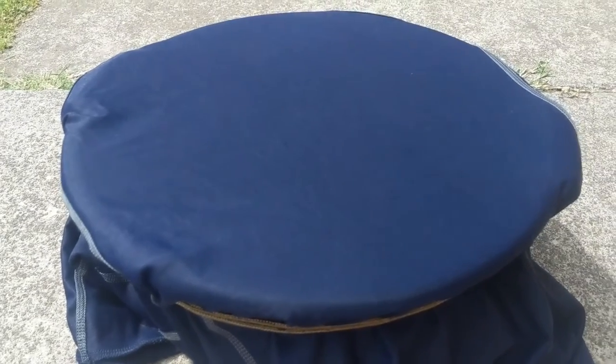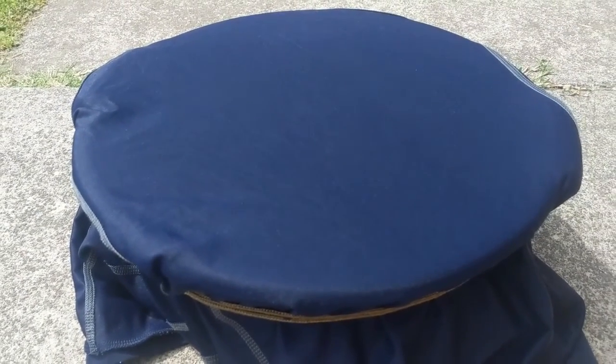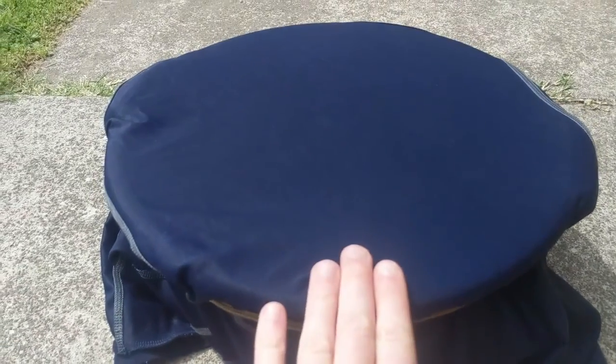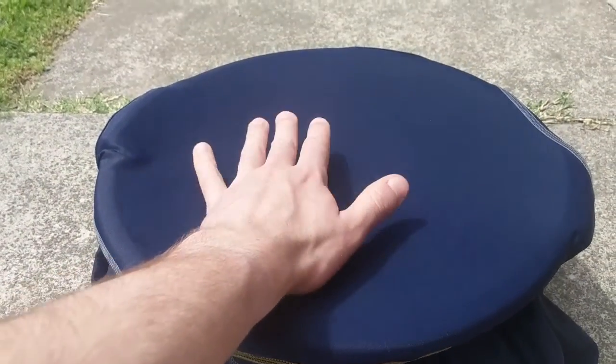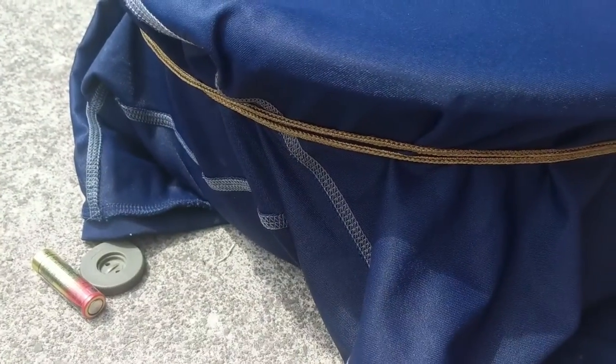G'day folks, what I've got here for you is a way to conceptualize space-time. What I've done is I've got a bucket and a thin stretchy material, it's just a rashi, and I've tied it off so it remains taut around the bottom.